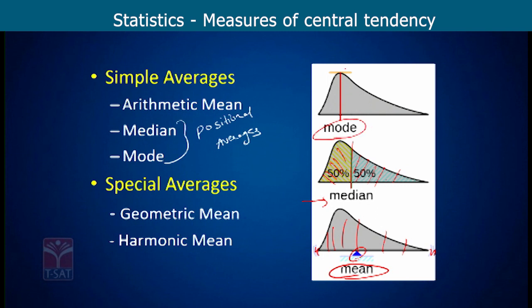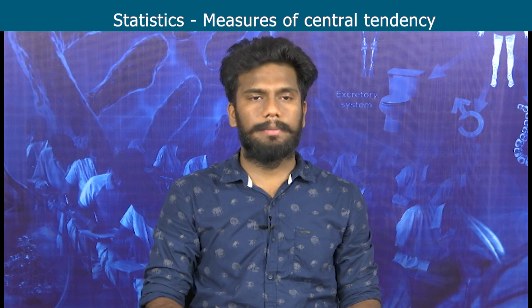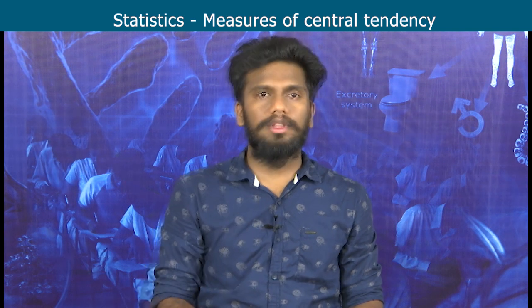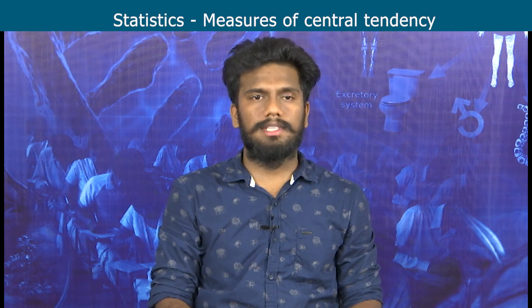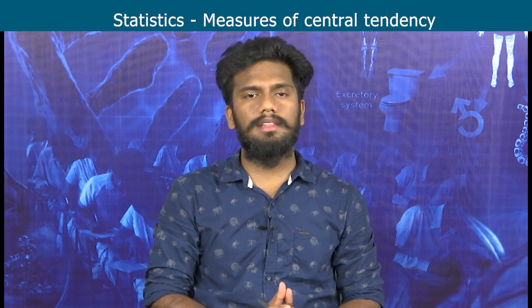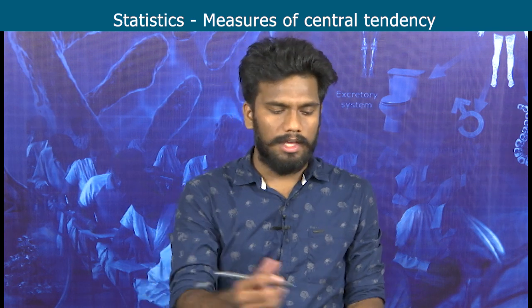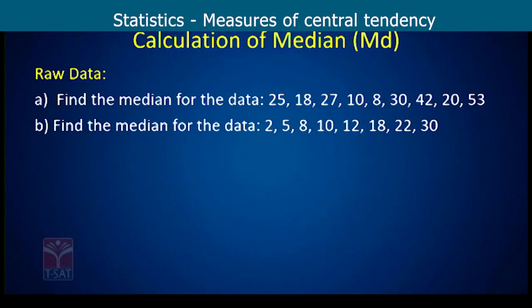Next, mode. Mode is nothing but the peak, that means the highest repeating item in a data set. We will discuss each and everything in detail. The figure is just for representative purposes, so we'll directly jump into median. As we have discussed, the median will divide the whole data into two equal halves. We'll see how to calculate the median for different kinds of data sets.